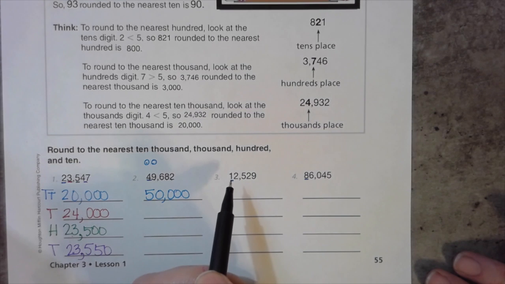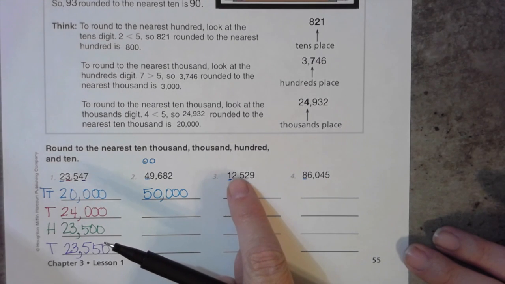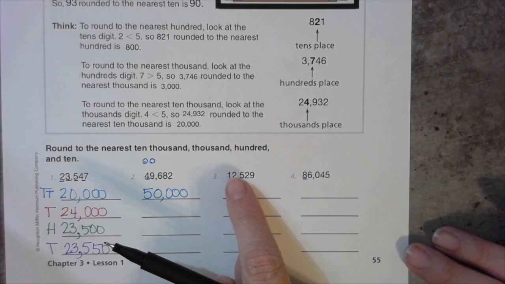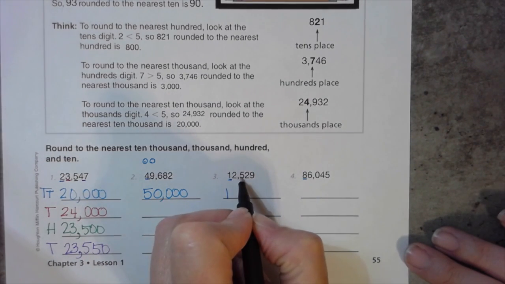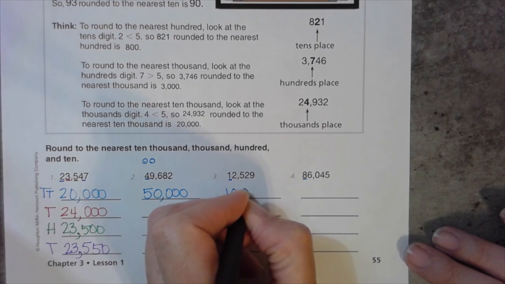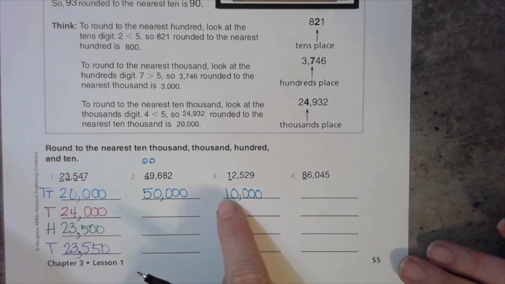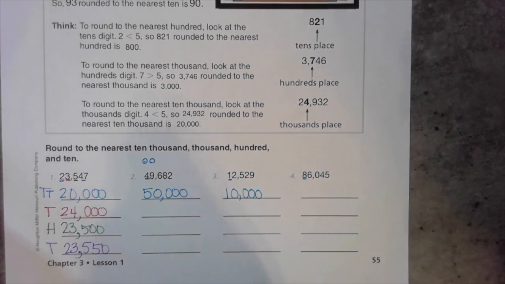Okay, let's look next door. Now I'm going to do this one to the 10,000s. Okay, I have 1 here. I look next door. I have a 2. What does 2 tell me to do? Let it rest. So I'm going to write down a 1. That becomes a 0. That's a 0. That's a 0. That's a 0. Okay, so I just look at that place value. Everything after it becomes a 0.